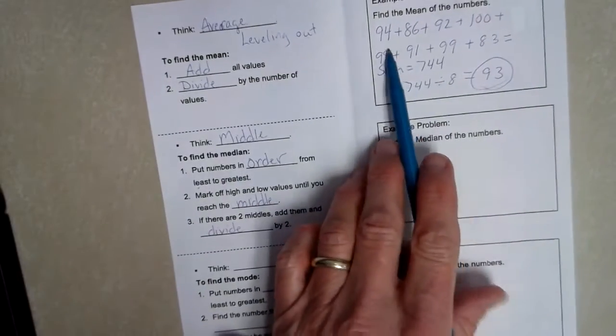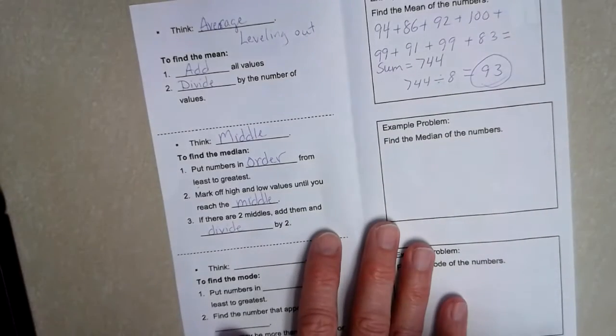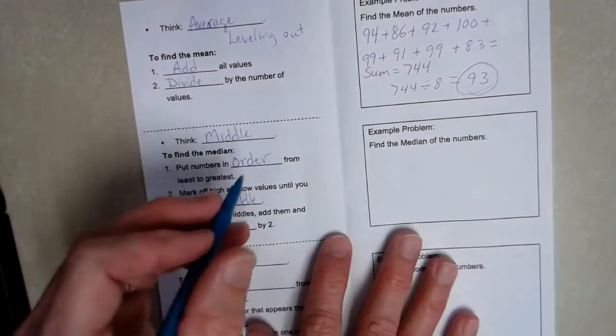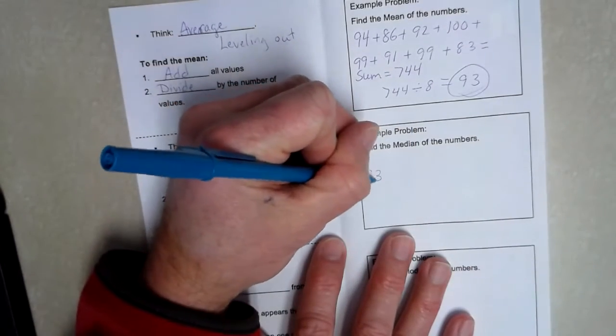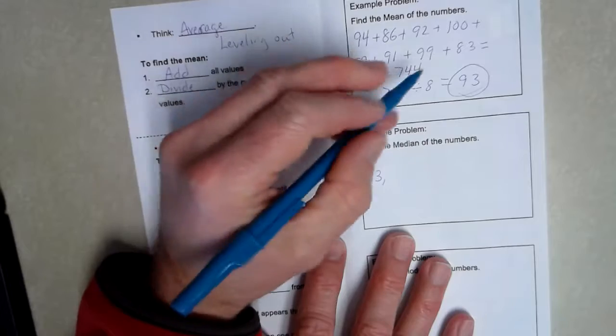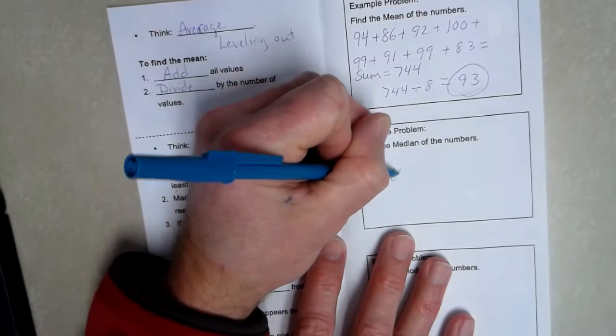So I'm going to take all of these numbers I have up here and I'm going to put them in order from smallest to largest. If I'm looking at my top data set, my smallest is 83. Then my next one in order would be 86.